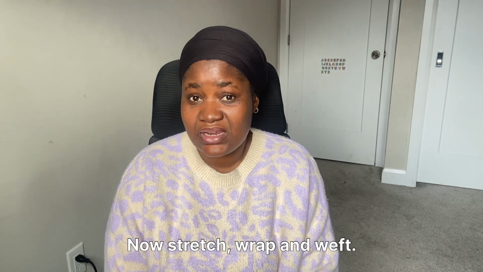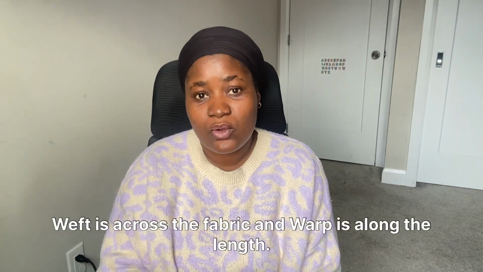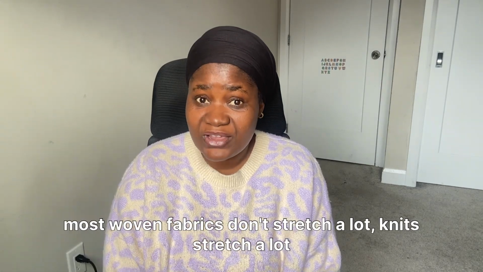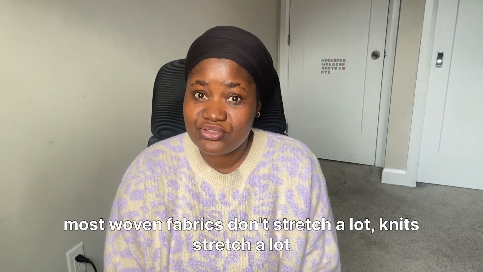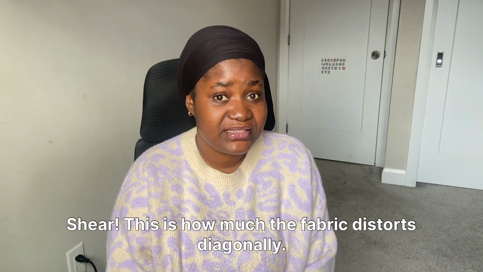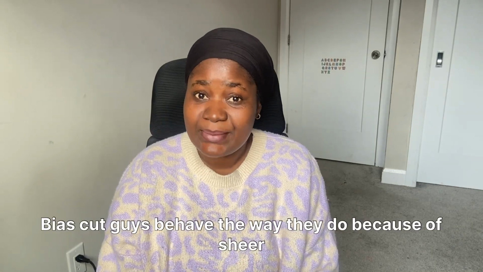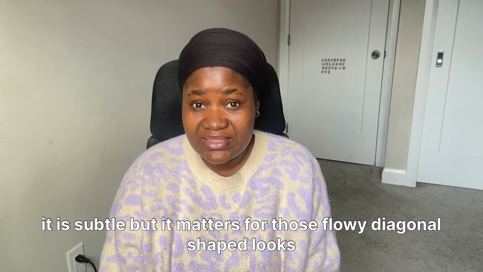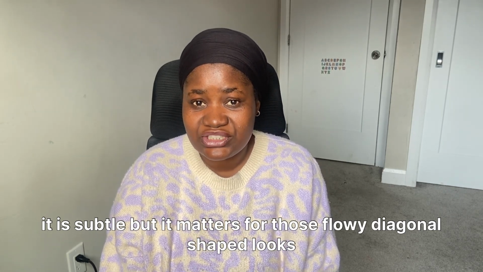Now stretch, warp and weft. Weft is across the fabric and warp is along the length. Most woven fabrics don't stretch a lot. Knits stretch a lot. Play with these to feel the difference. Here, shear is how much the fabric distorts diagonally. Bias cut garments behave the way they do because of shear. It is subtle, but it matters for those flowy, diagonal shaped looks.